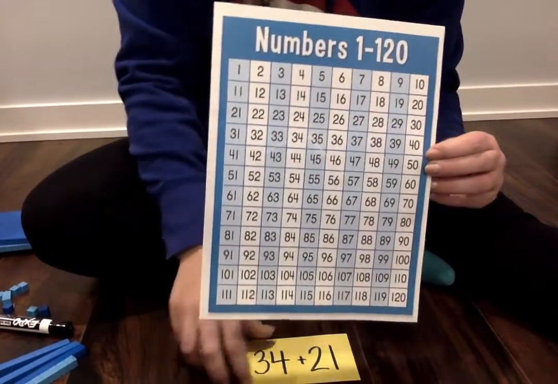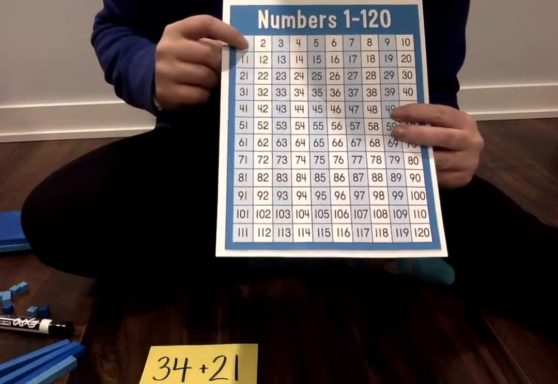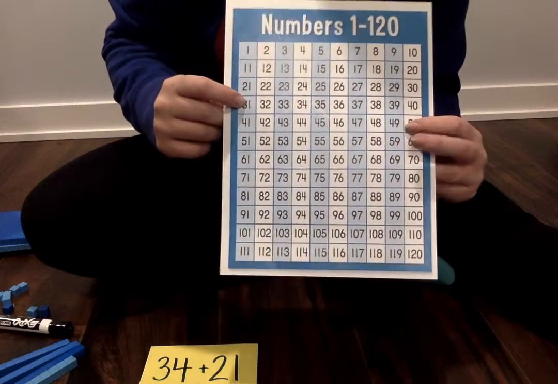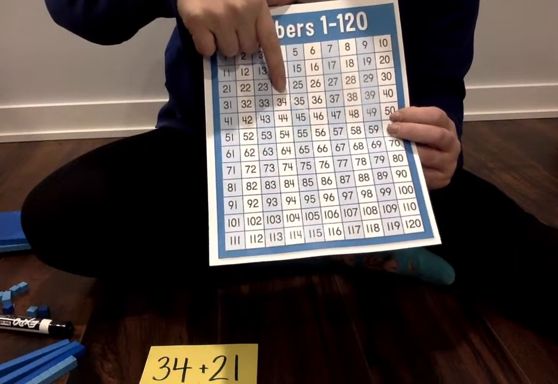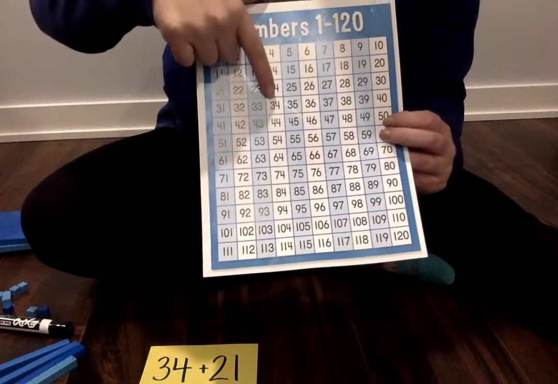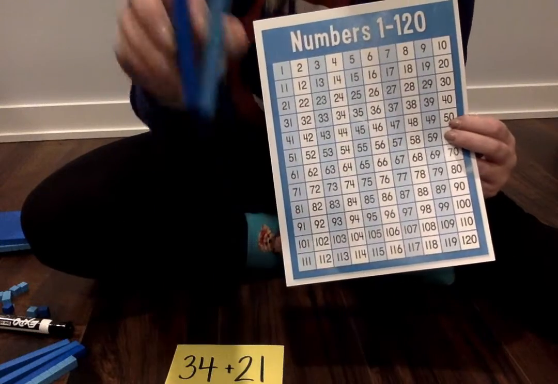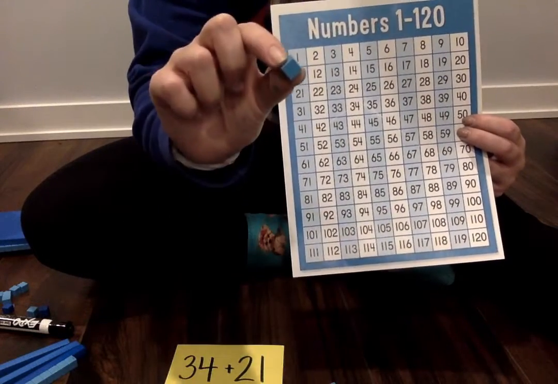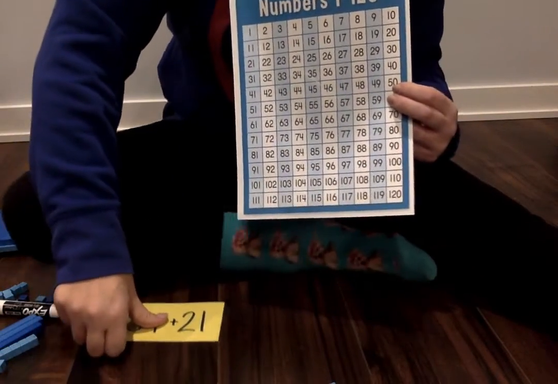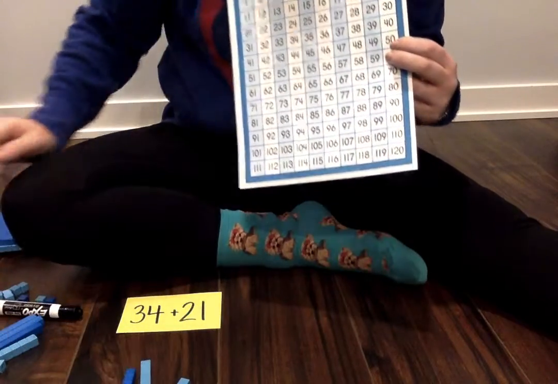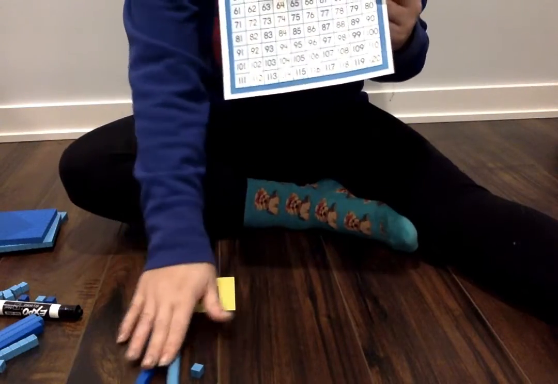Okay, I'm going to start at 34 because I did 34 plus 21. So where are the 30s? Here's the 10s, the 20s, oh, the 30s. 34 is right here. Now I need to add 21. I could count 1, 2, 3, 4, but that would take a really long time. I'm going to do some jumps. I know that there were 2 tens when I built 21. I had 2 tens and 1 one to build 21. Let's see if we can put it over here so you can see it. Oh, my goodness. 21.